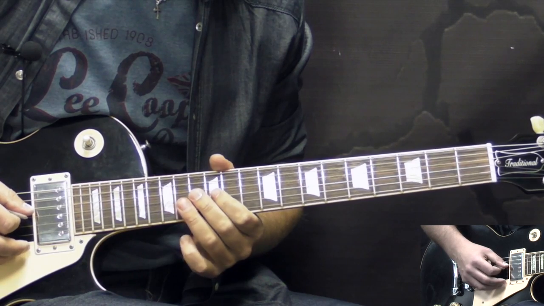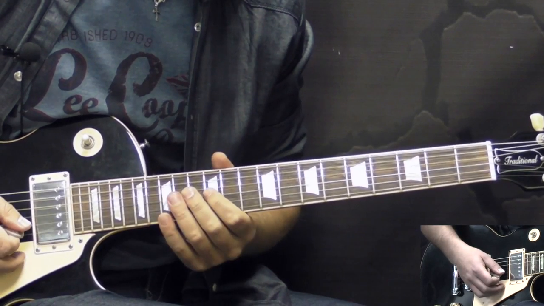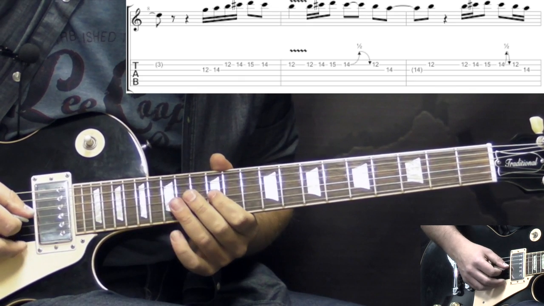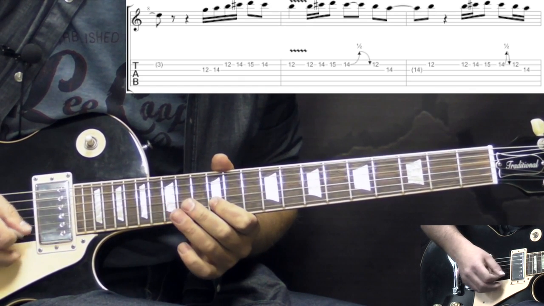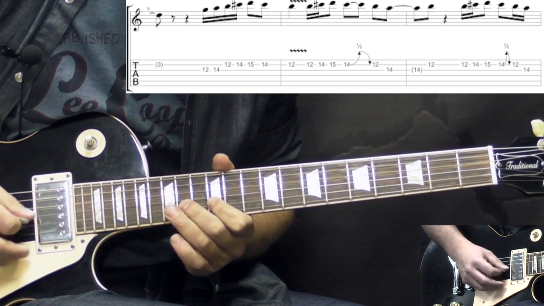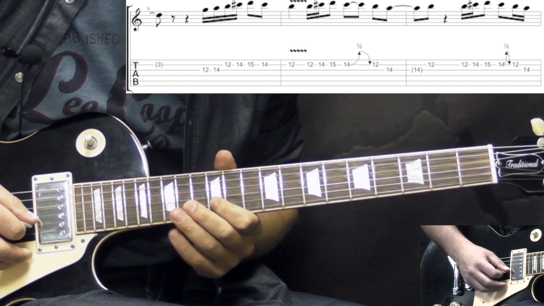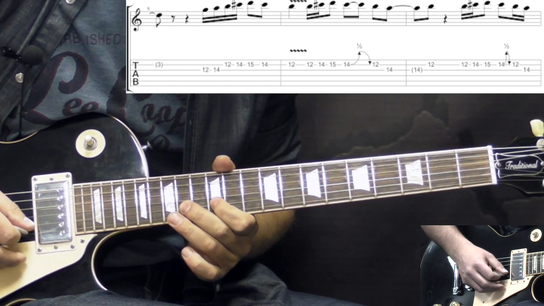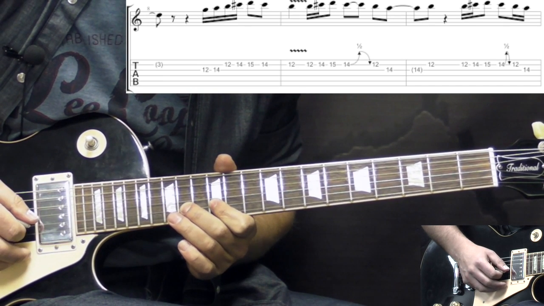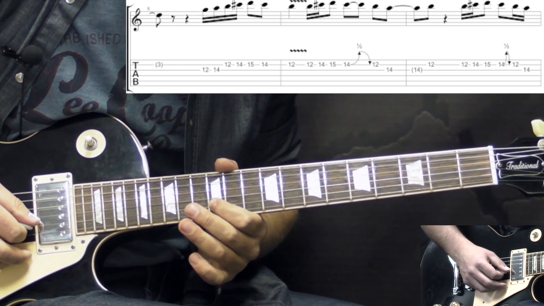Next phrase goes like this. So we move to the 12th position here, and we start with the G string going 12 to 14. Then we go to B string 12, 14, 15, back to 14, 12. Add some vibrato, and then we have 12, 14, 15 on the B string, 14, bend up half a step, release, and then pull off to 12, and then 14 on the G string, and then last note is going to be on the 12th fret of the B string.